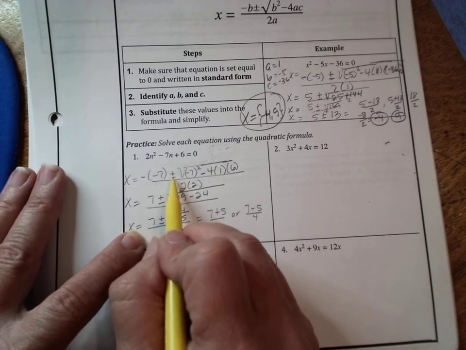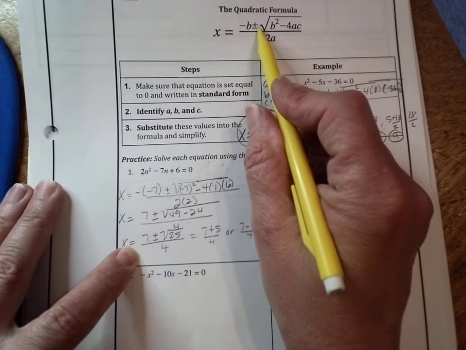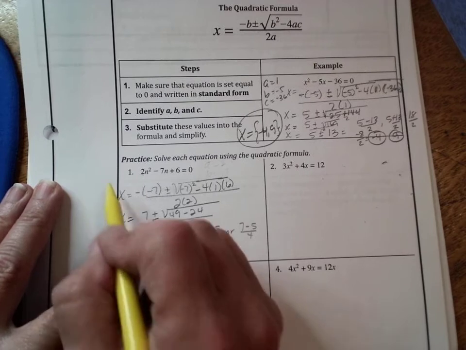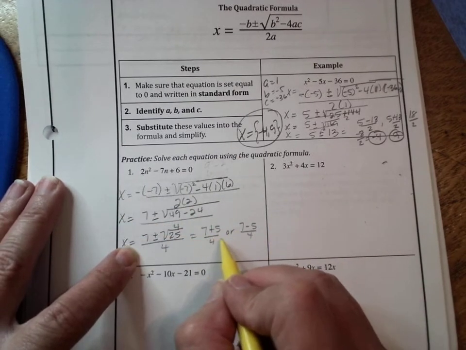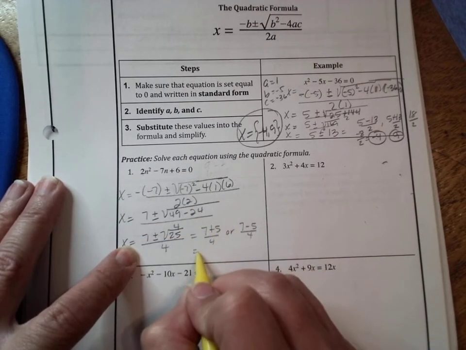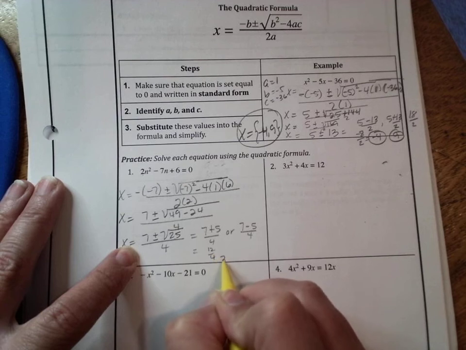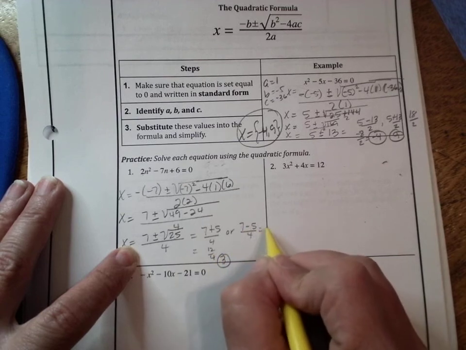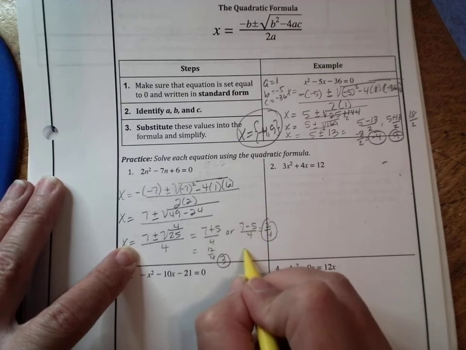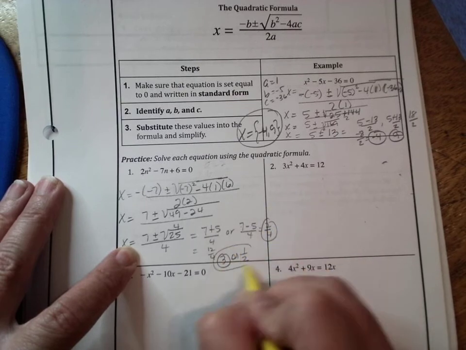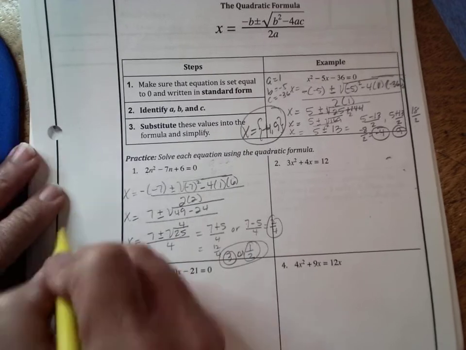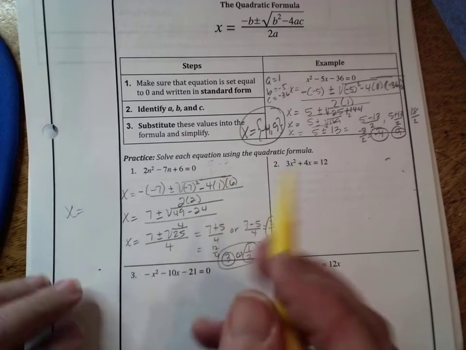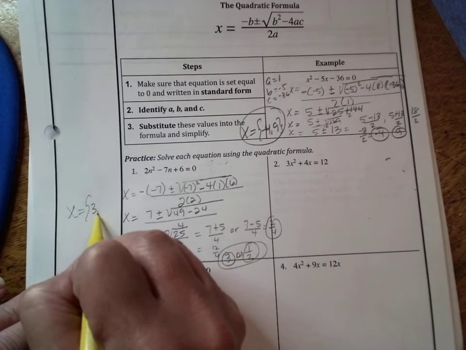That's what that plus minus means, that you have the positive and negative root, because this parabola is going to cross most of the time in 2 places. 7 plus 5 is 12, divided by 4 is 3. 7 minus 5 is 2 divided by 4. Careful here. 2 divided by 4 is 1/2. So your two solutions here are 3 and 1/2.